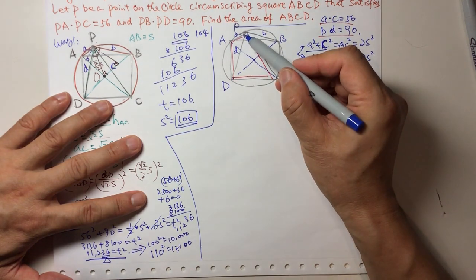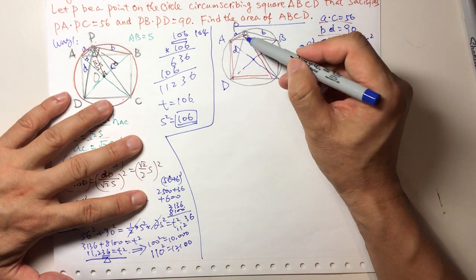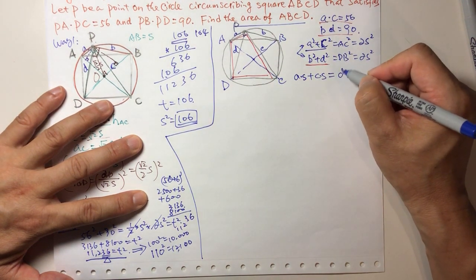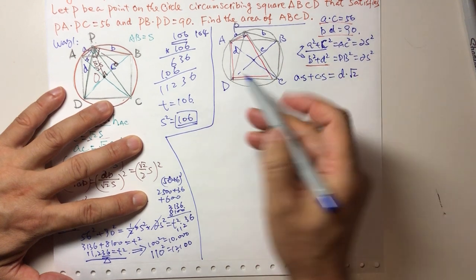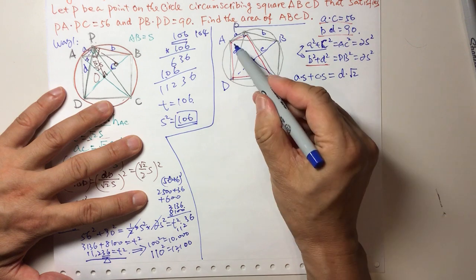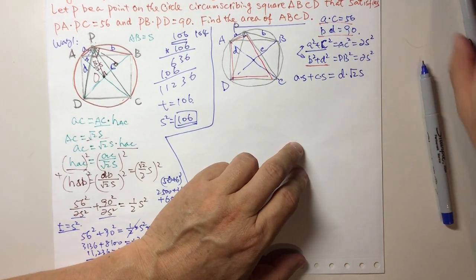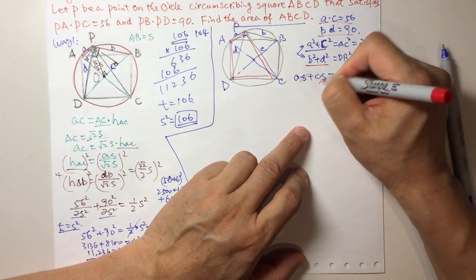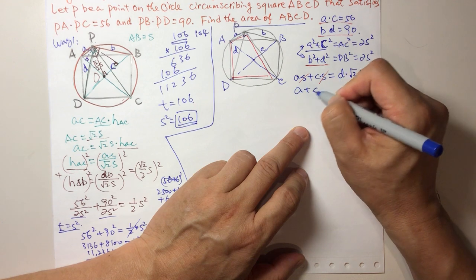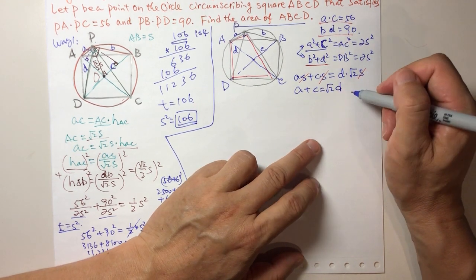This is D times the square root of 2 times S, since AC is the square root of 2 times S. So we can cancel the S, and we get A plus C equals the square root of 2 times D.